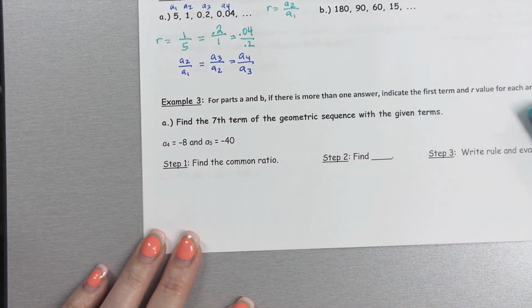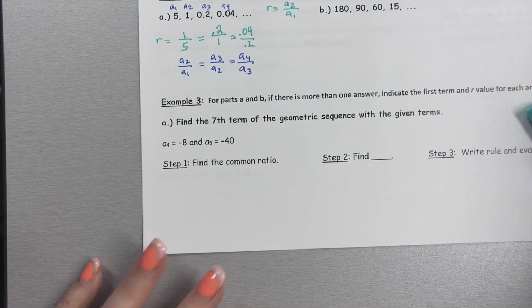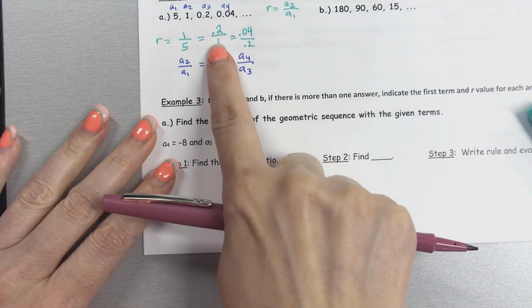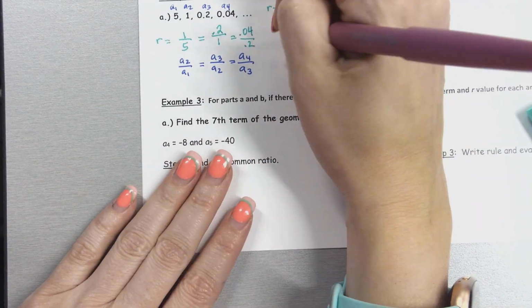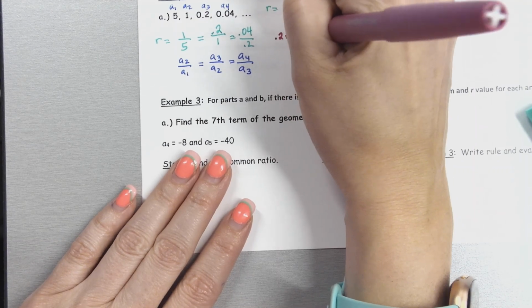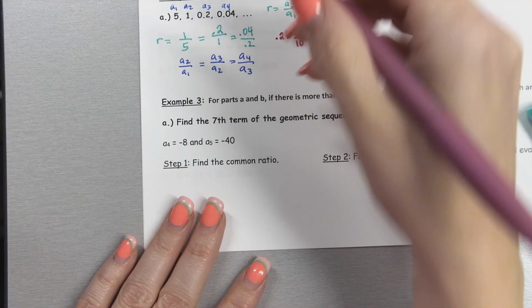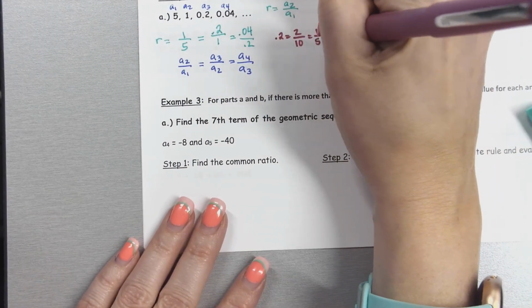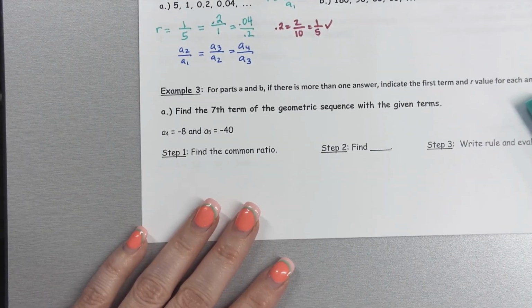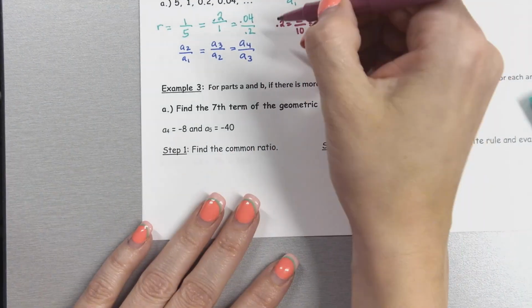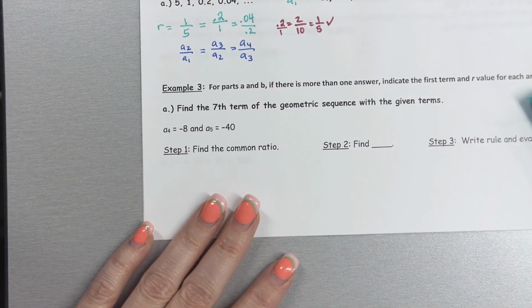Let's see if this converts. So for 0.2, if you want to convert that, 0.2 divided by 1 is 0.2. That would be 2/10 because it's in the tenths place. That reduces to 1/5, so that does check out. So I'm going to keep that over 1 for now.